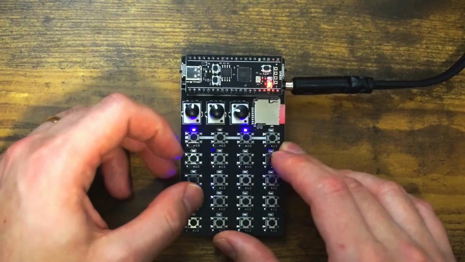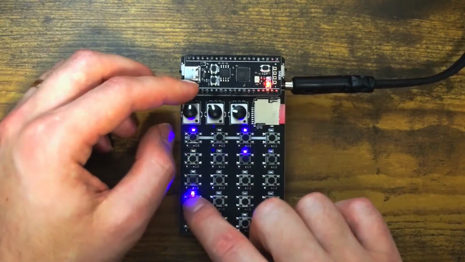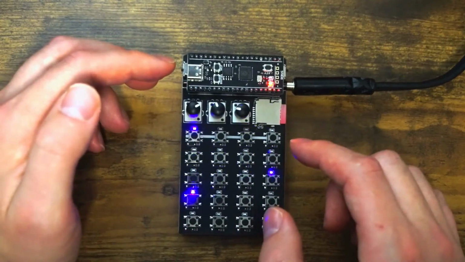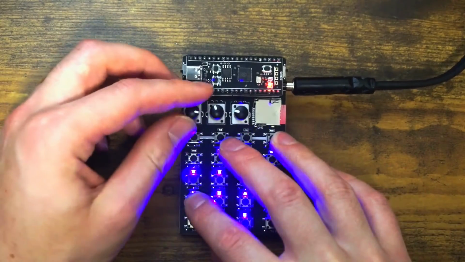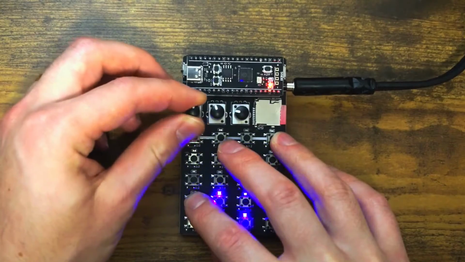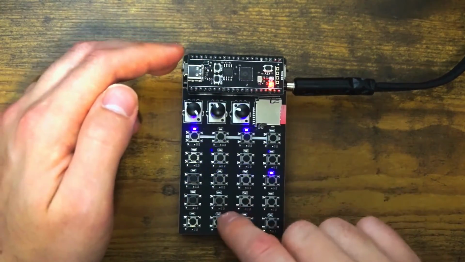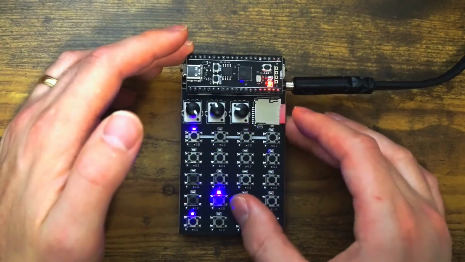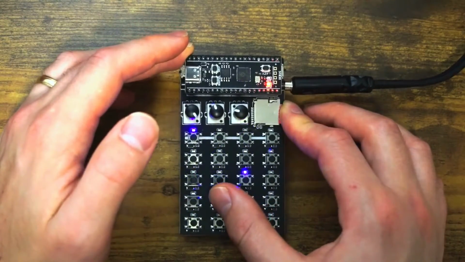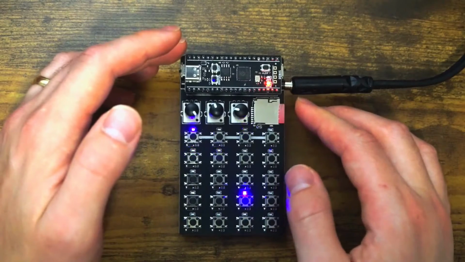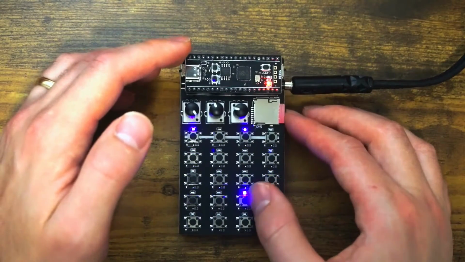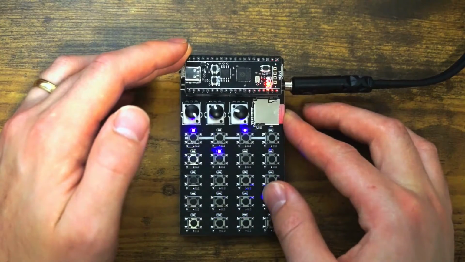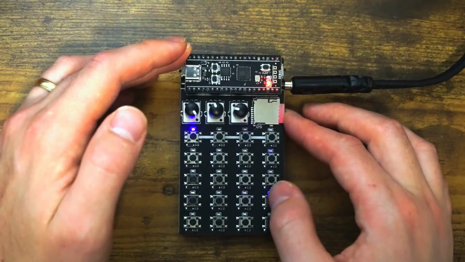So the first one's like a gating effect. It's pretty subtle by default, but you can turn it to really gate. And this is the opposite. This is a reverb, so it kind of expands things. And then we have an autopan that autopans with the beat. A scratch.